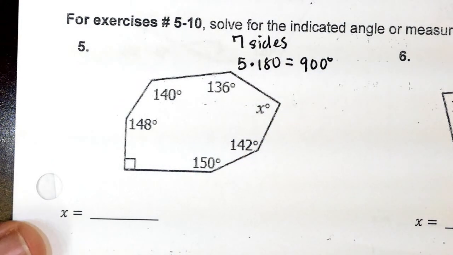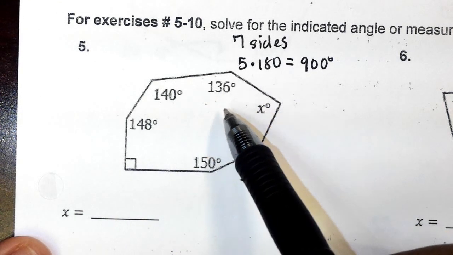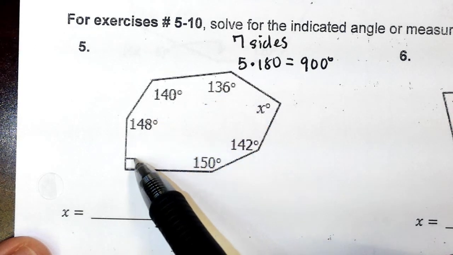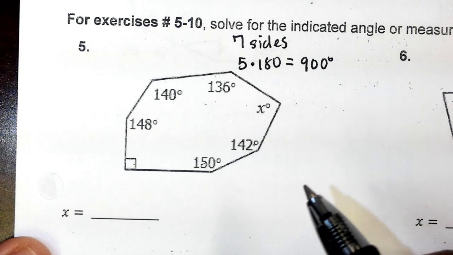900. So the total degrees of this figure is 900 degrees. If that's the case, I'm sure y'all know I can solve for x now. We need to write the equation to solve for x. If you don't want to write the whole equation out, if it's just numbers like this, I'll let you get away with just adding them all together right here. So my equation would be this plus this plus this plus this plus this plus this plus x equals 900.